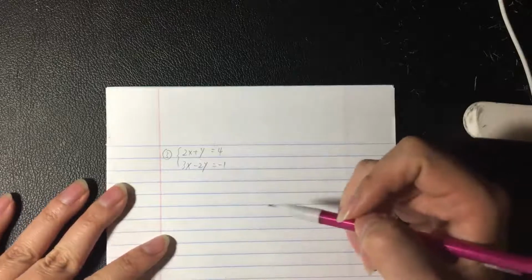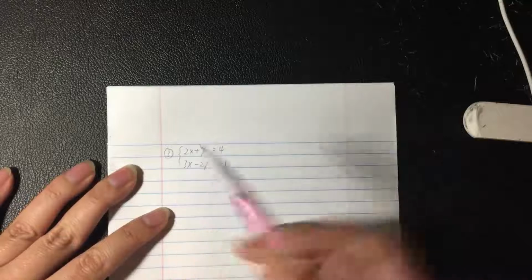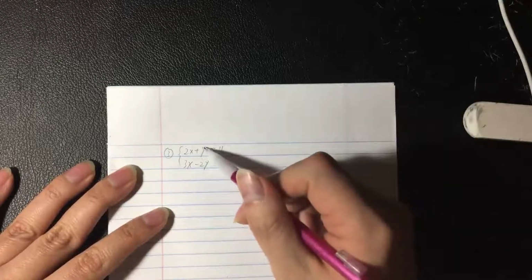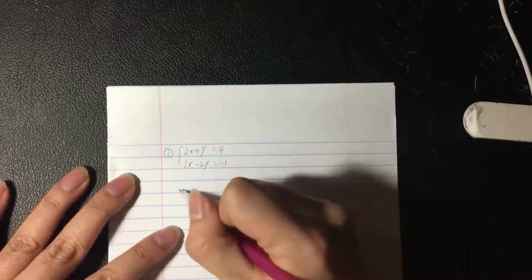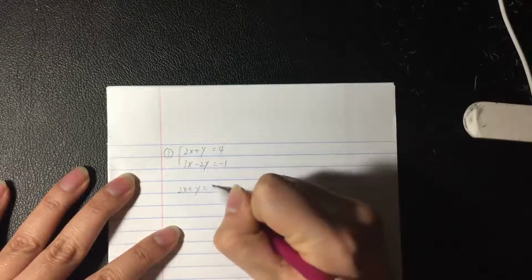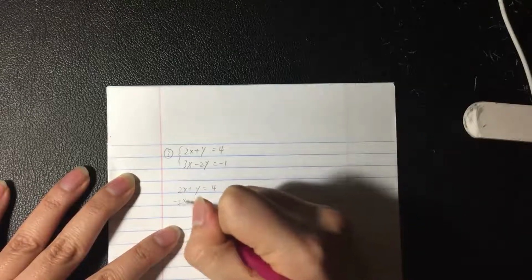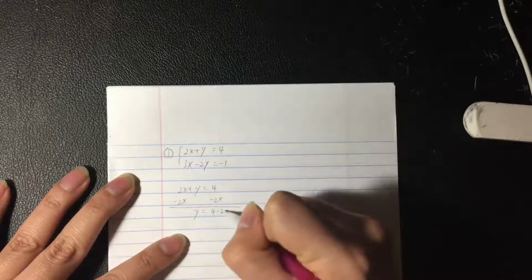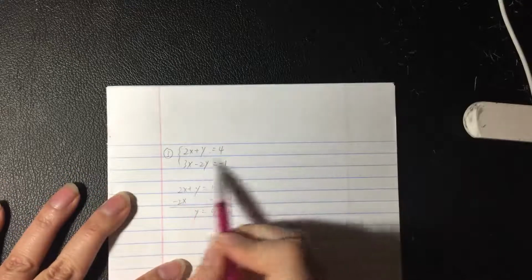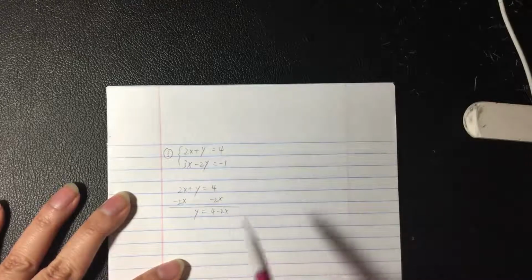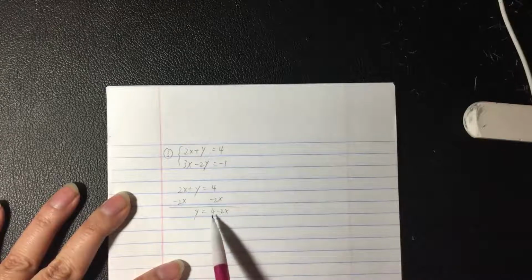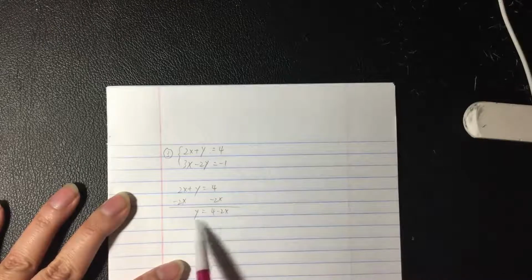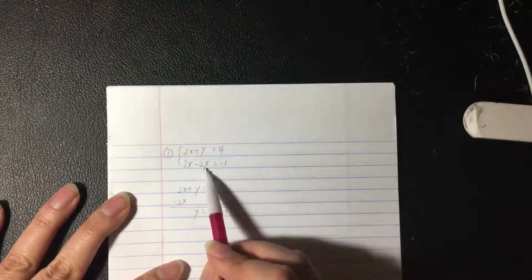Observe the first equation. If I solve the first equation for y, what do I get? I can subtract 2x from both sides. I get y equals 4 minus 2x. Then I can substitute this y into the second equation.